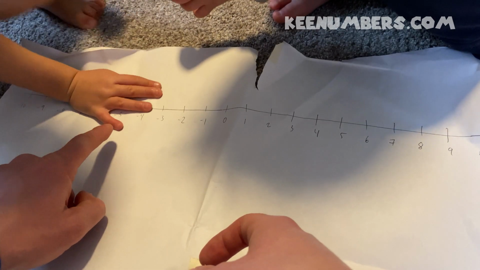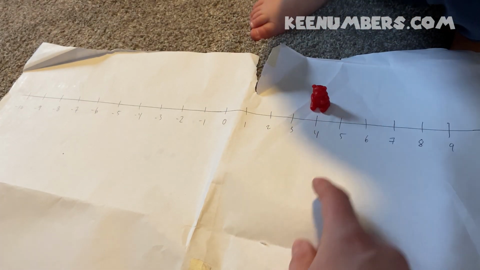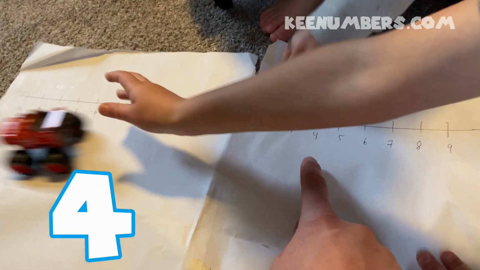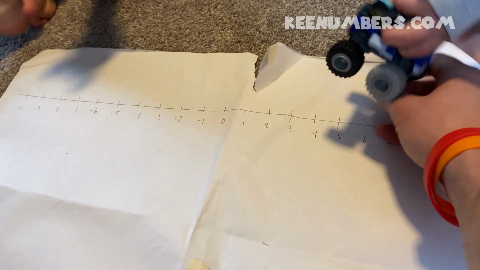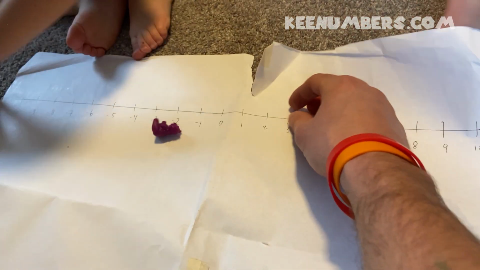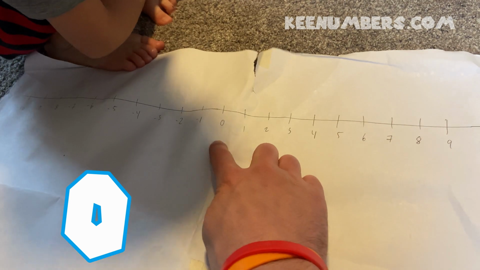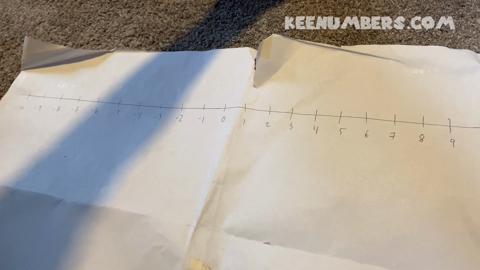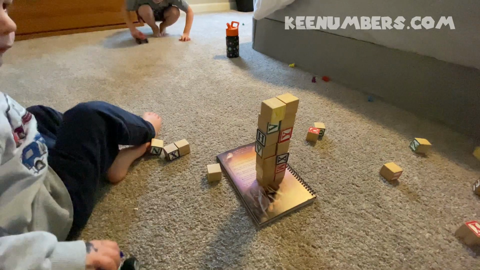-5. That bear's at -5. Hey, what's going on here? What about this red bear? Where's he at? He's at 4. This bear was at 4. That's a positive number. But we could put him right in the middle of the number line. 0. 0 bears. 0. Go.